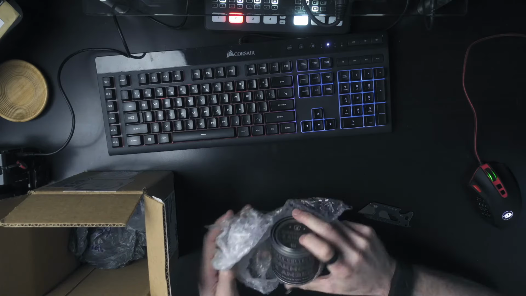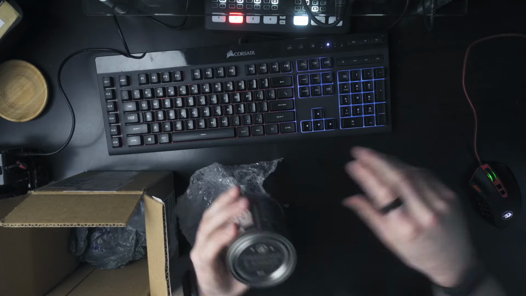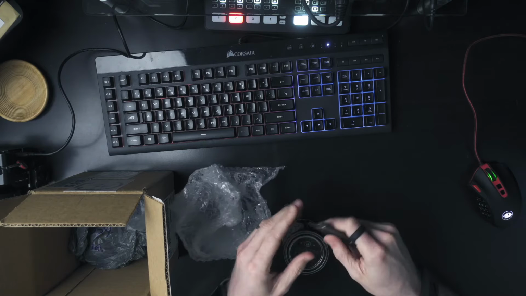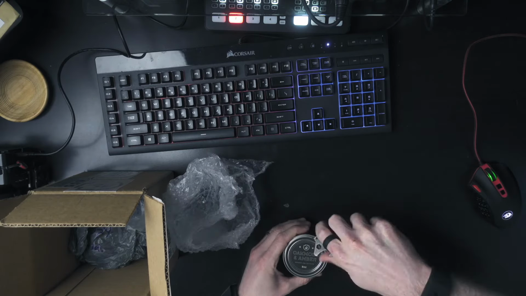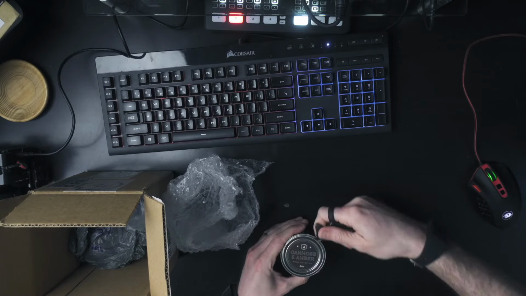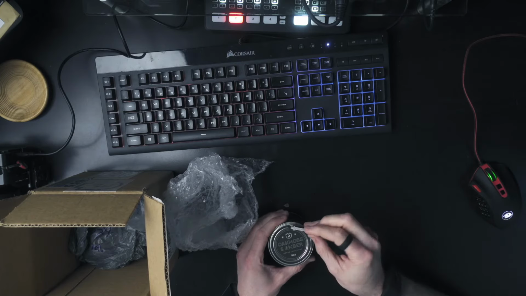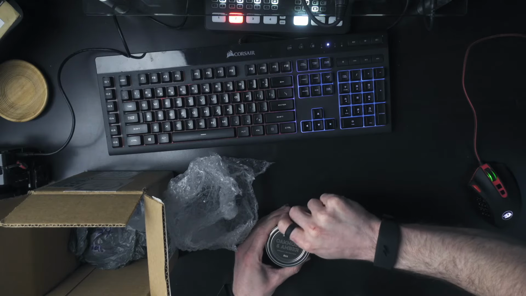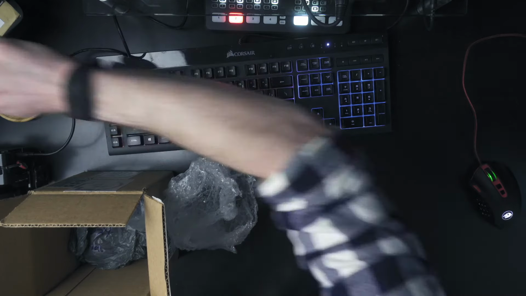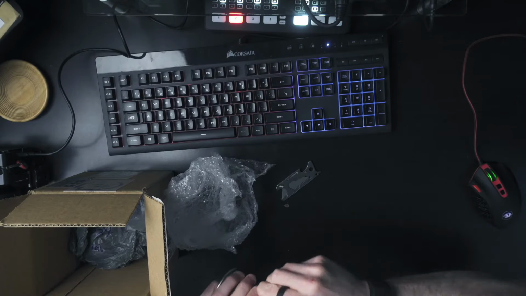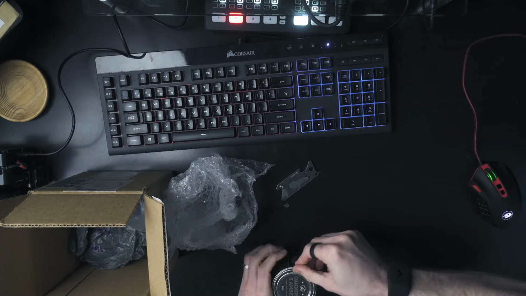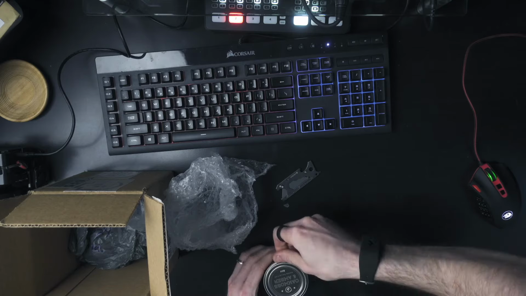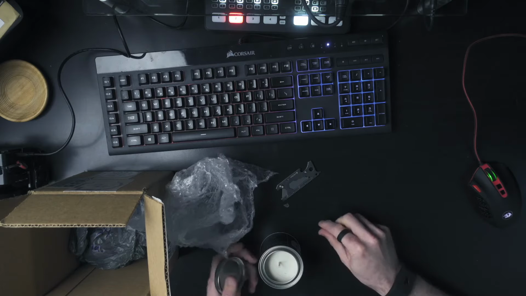Got another candle. Oak moss and amber. I gotta find a way to open these up. How can I get these? Hold on. Is this good pod right now? I hope so. I can't get it open. Wait. Hold on. We're moving. Okay, I got one open.